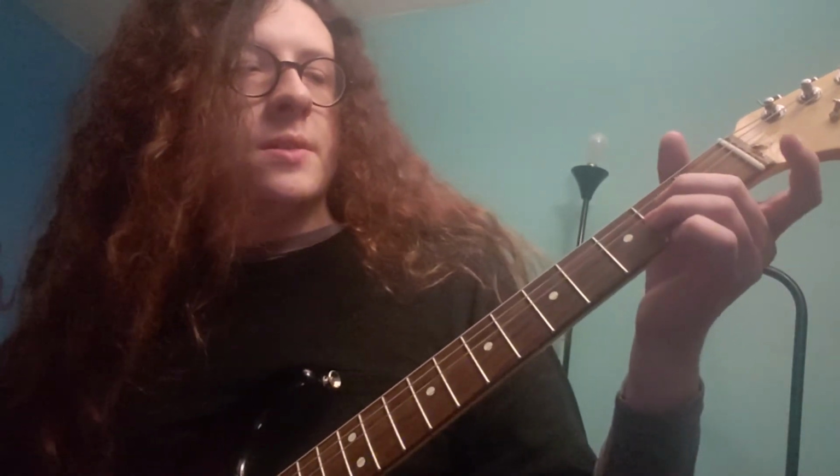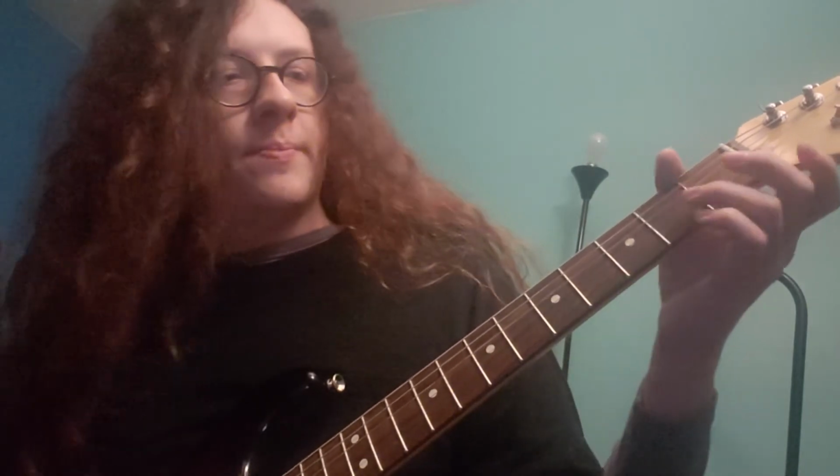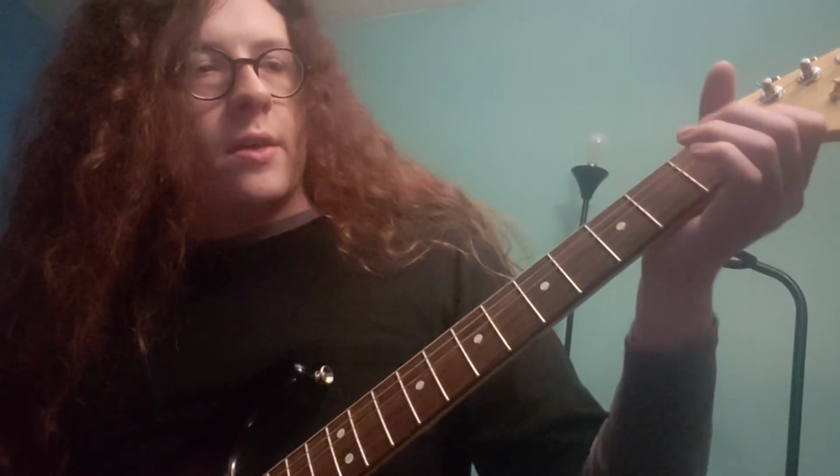So the next chord that we'll learn is the A minor chord, which is the second fret of the D string, the second fret of the G string, the first fret of the B string, and the open E string.